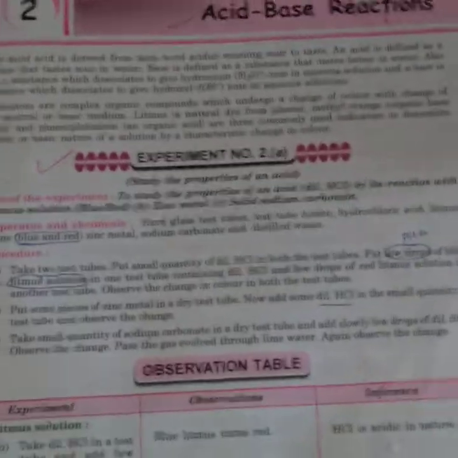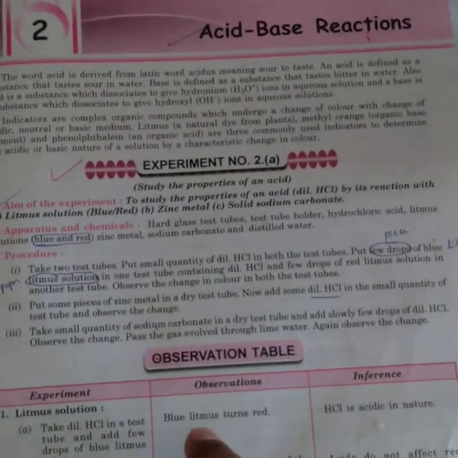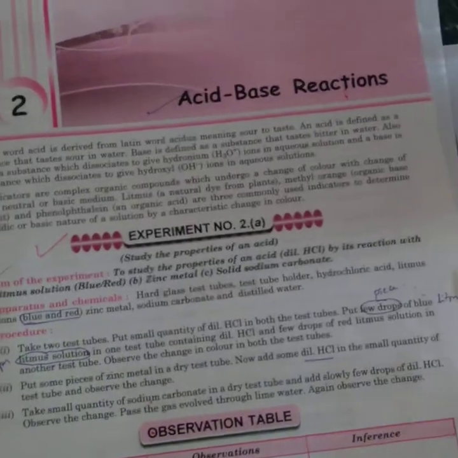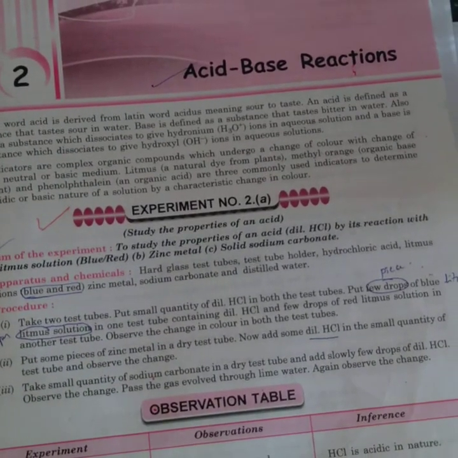So directly we'll go one by one. This is the observation table. This is very important, children. I already gave you this table in the WhatsApp group. You are supposed to write this table on a white page.